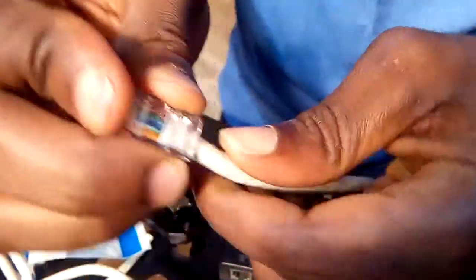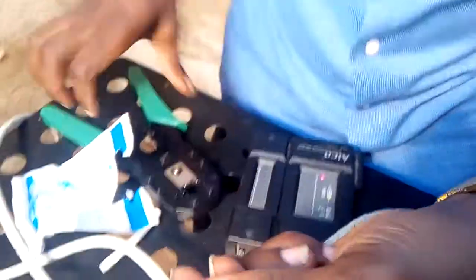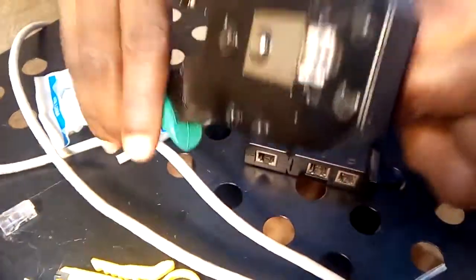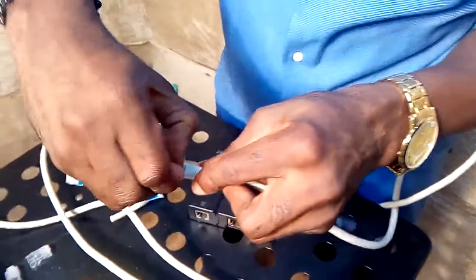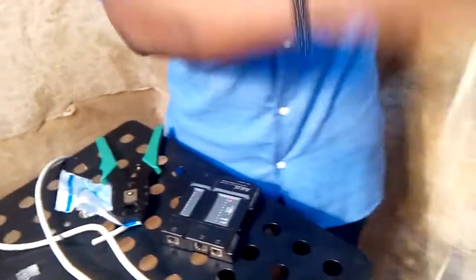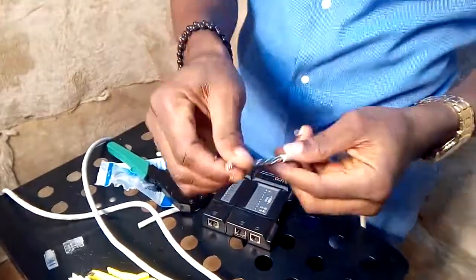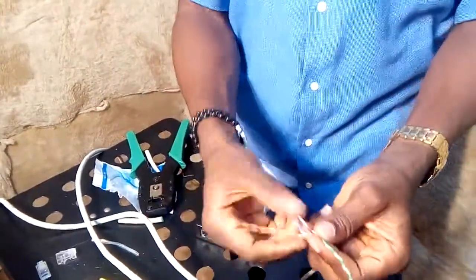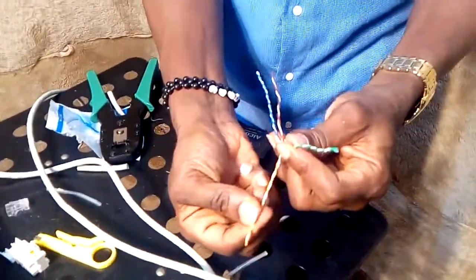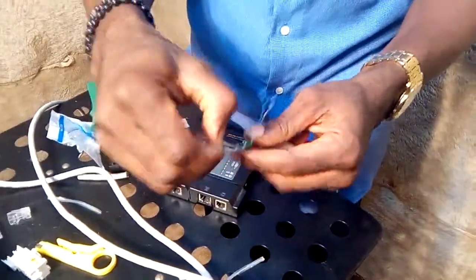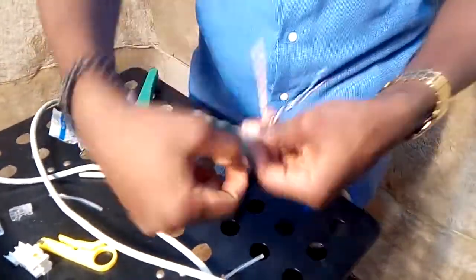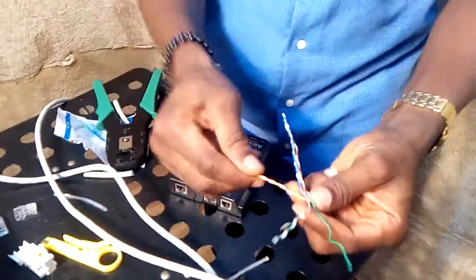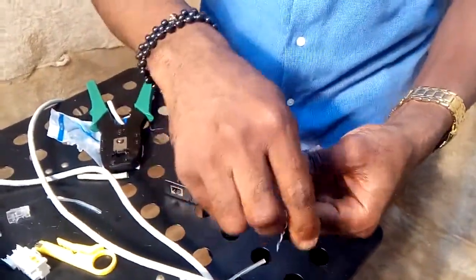Check to make sure the arrangement is still correct. Now let's secure the cable inside. That's done. Now is the time to cross over. And don't forget, these are the two that are crossing over. White, the green, and orange are crossing over. I started with white, orange, orange. So now I'm starting with white, green, green.